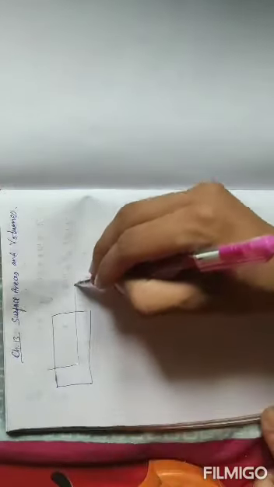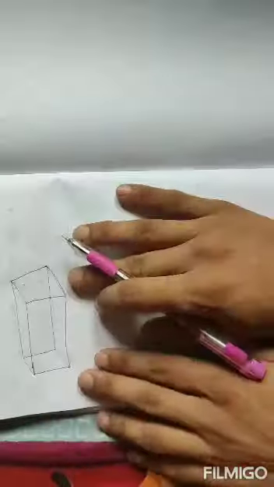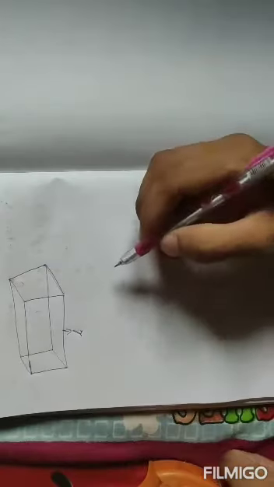You can think of a room as a cuboid. Suppose this is a rectangle, so the cuboid will be like this. In this case it is like a room. This is the base, which you can consider as the floor. This is the length, L. This one is the breadth, B, and this one is the height, H.